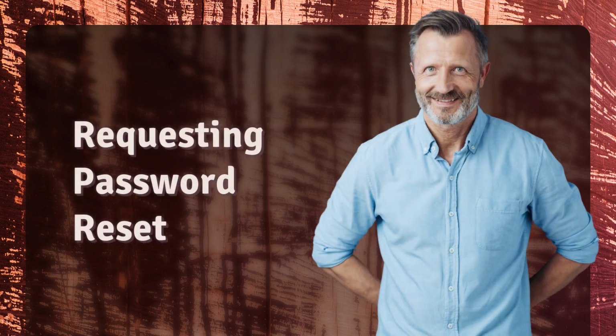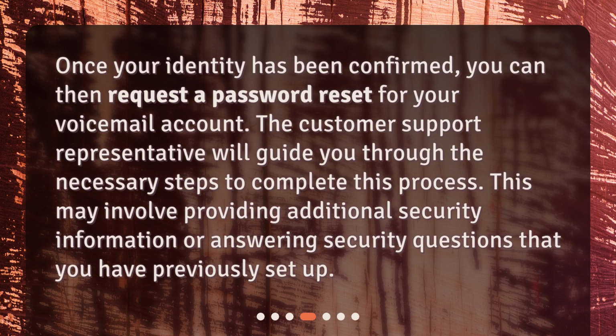Requesting password reset. Once your identity has been confirmed, you can then request a password reset for your voicemail account. The customer support representative will guide you through the necessary steps to complete this process. This may involve providing additional security information or answering security questions that you have previously set up.